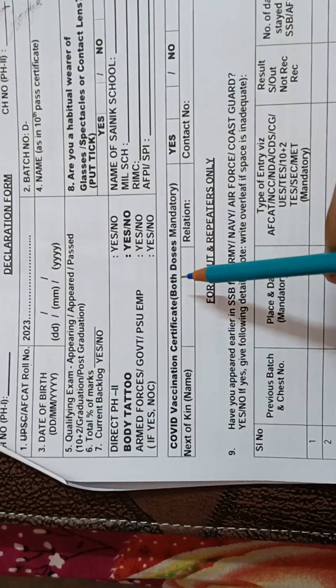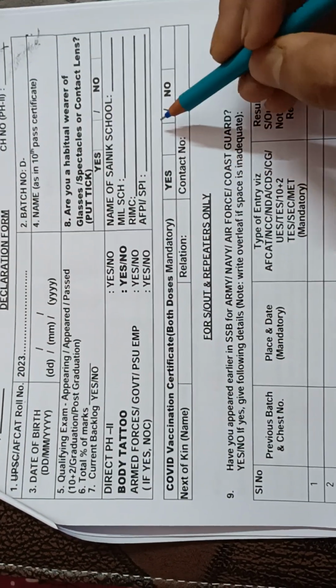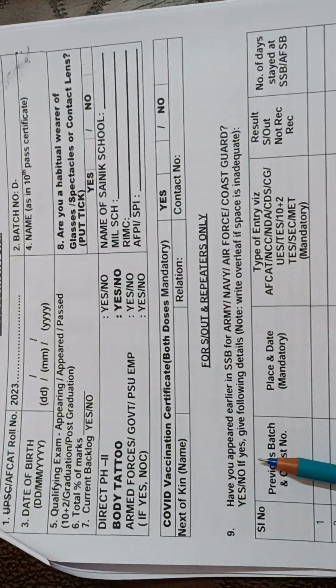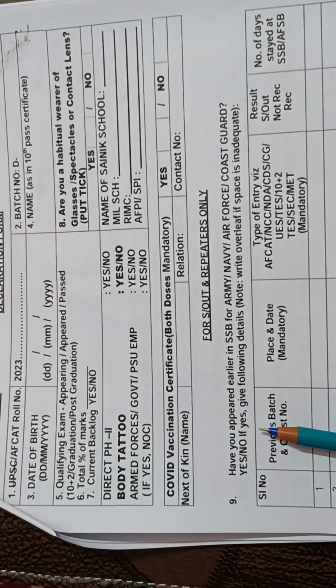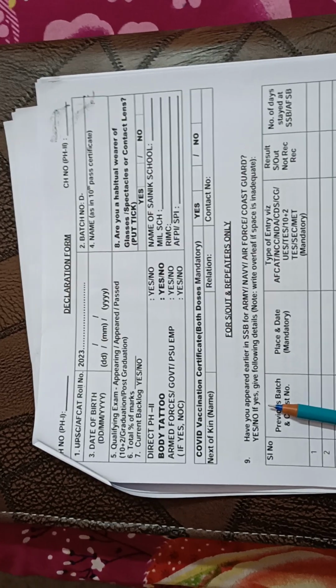Now the most important point: the COVID vaccination certificate, both doses mandatory. Firstly, both doses are mandatory, and in that also you have two options. If you have taken both doses, you will write yes or no. And if you have taken the doses, then also there are two options. Firstly, if you have done it within 15 days, you have to present the double dose certificate, plus you have to do the RT-PCR test.